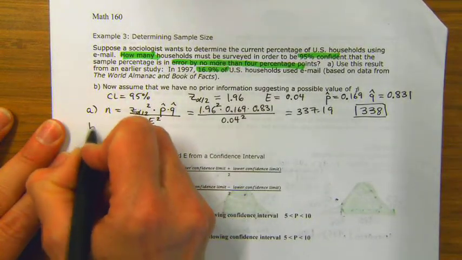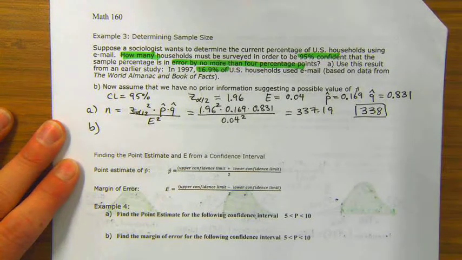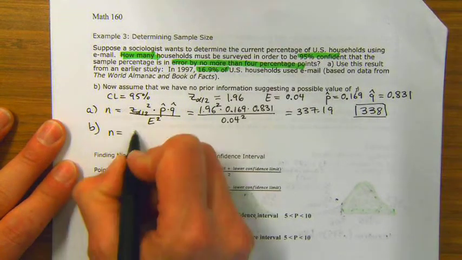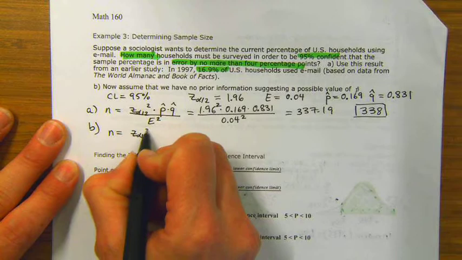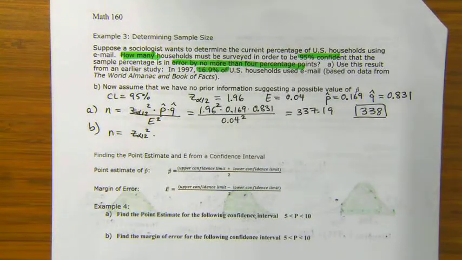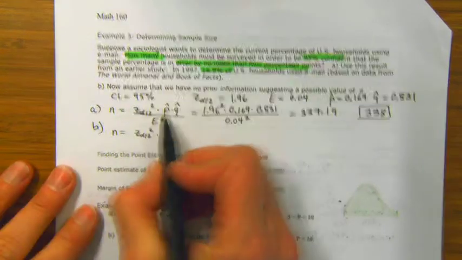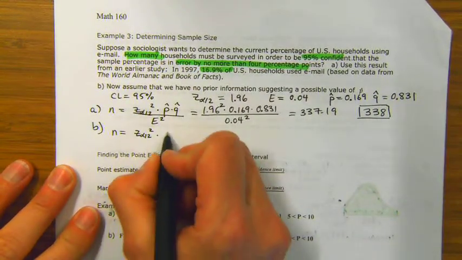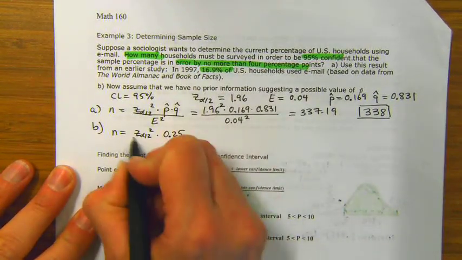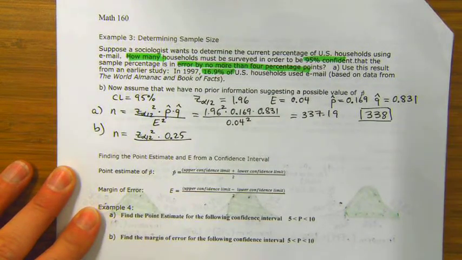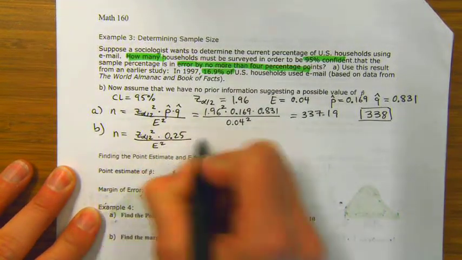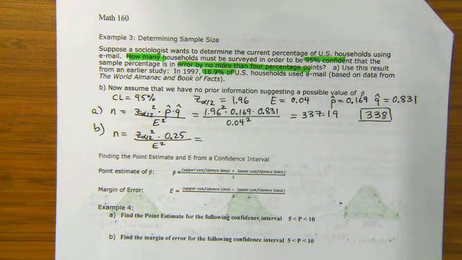Part B says use no prior knowledge. So this is where we're looking at the worst case scenario, and we said our area is largest when both P hat and Q hat are equal to 0.5, and 0.5 times 0.5 is 0.25, and that divided by E squared. So the only thing that changes is our estimate for P hat and Q hat.